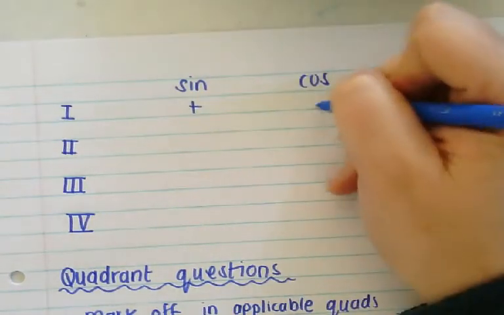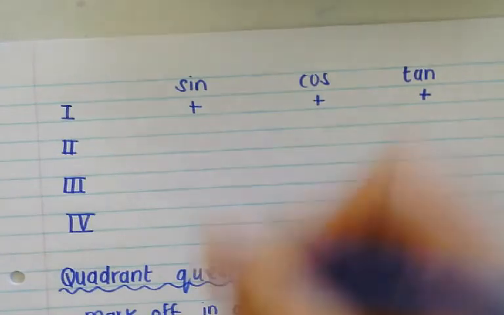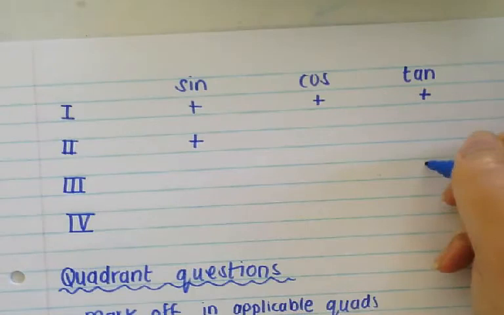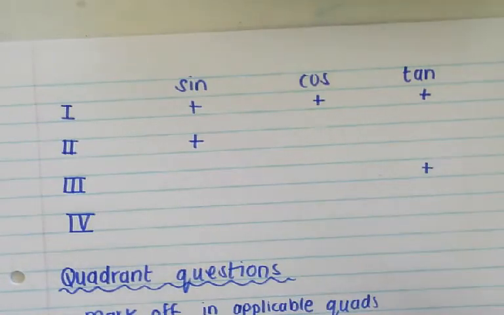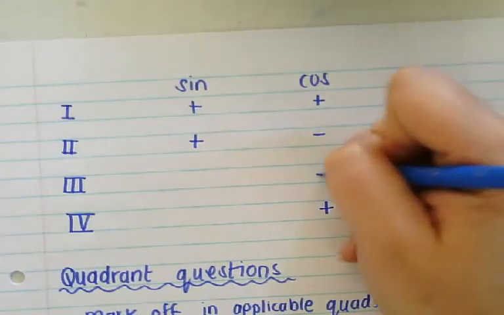Okay, so quadrant 1, we know that sine is positive, cos is positive, and tan is positive. In quadrant 2, we know sine is the only positive. Quadrant 3, we know tan is the only positive. And in quadrant 4, we know cos is the only positive. Therefore, the rest have to be negative.